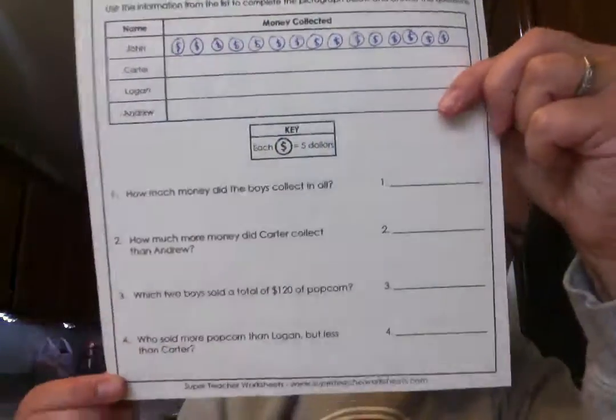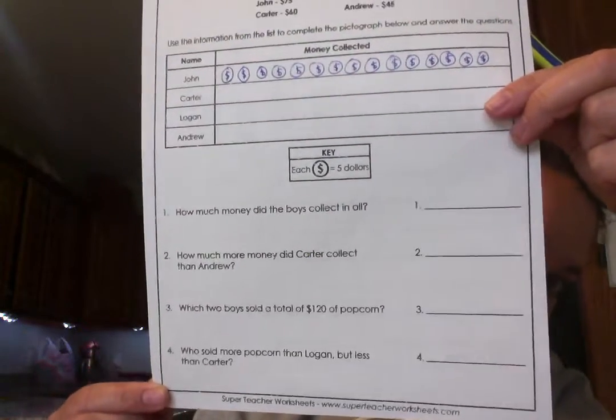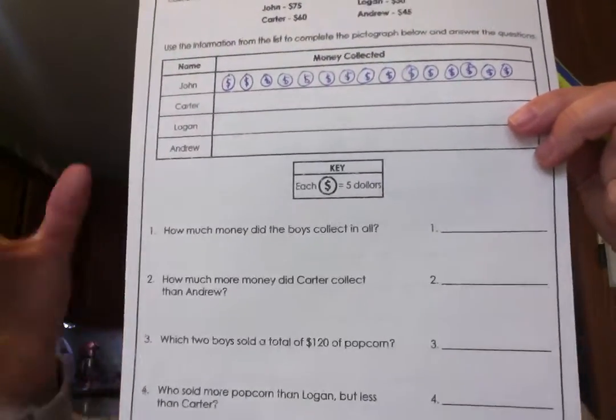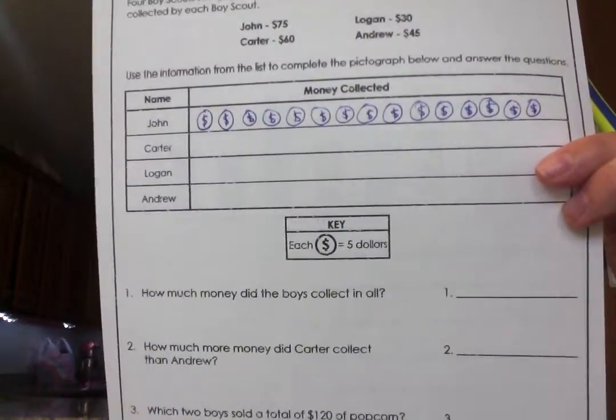All right. Carter made $60, so you're going to skip count by 5s to 60. Logan made $30, so you're going to skip count by 5s to 30. And then Andrew made $45, so you're going to skip count by 5s to 45. All right, then once you get that done, you have 4 questions to answer about the graph. So read the question, then look up at the graph. All right, so you should hopefully be able to do that. I will post an answer key for this one along with your other one today.